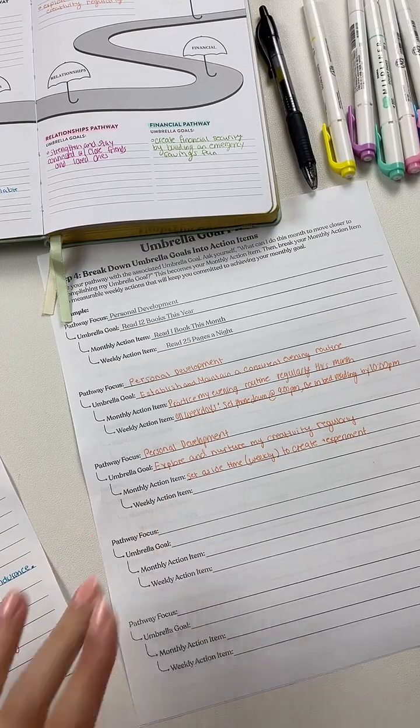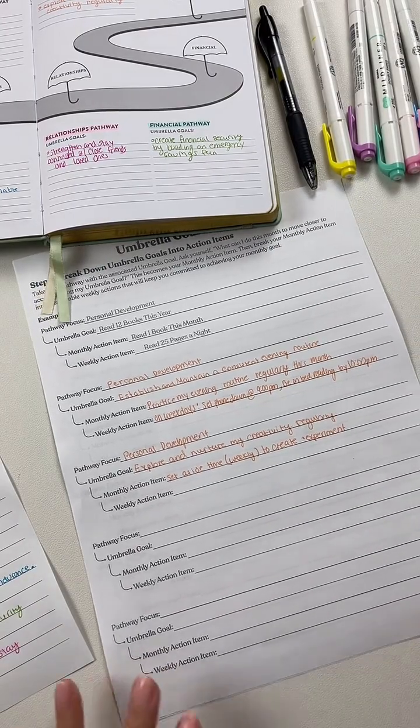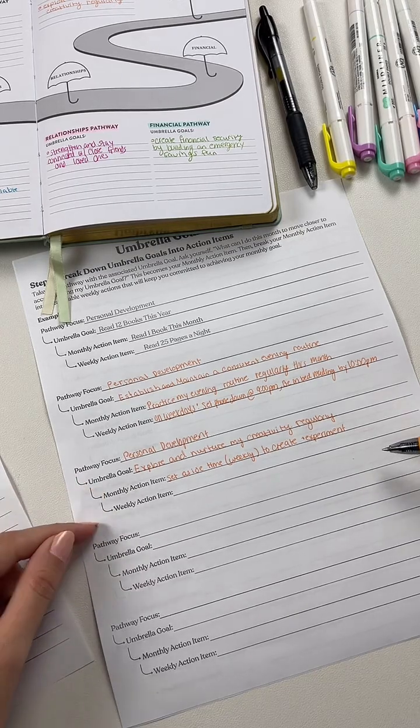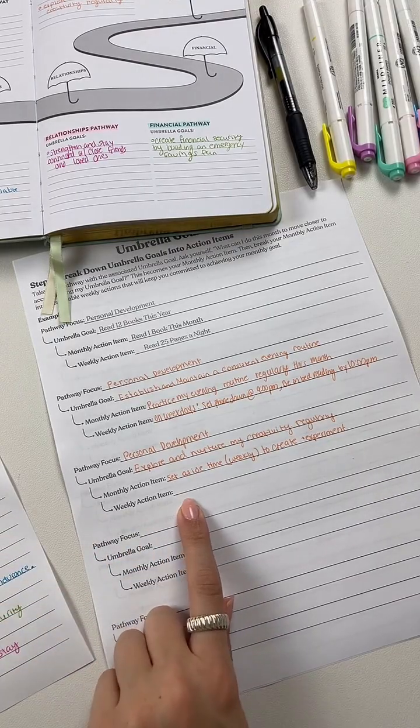Amazing. Now, how are we going to know if we are successful in this? How are we going to know if we are really making that progress towards this monthly action item goal on a weekly basis? So let's decide to be as measurable as possible.